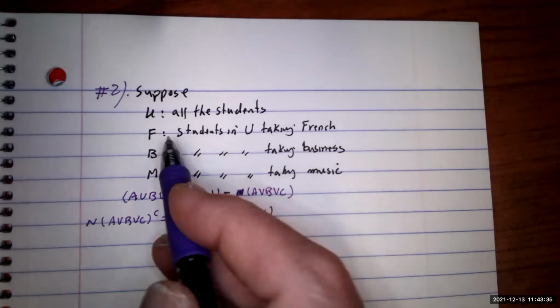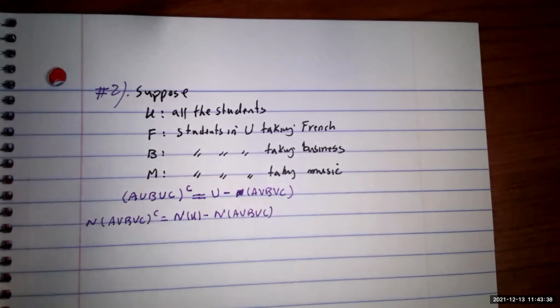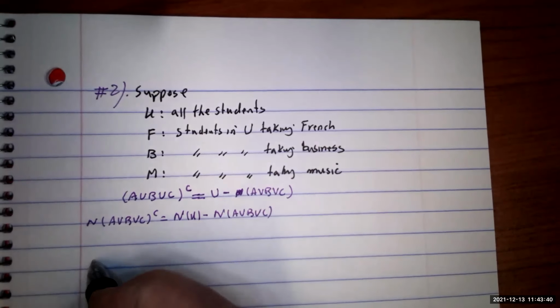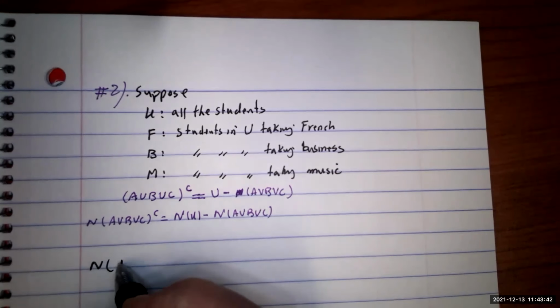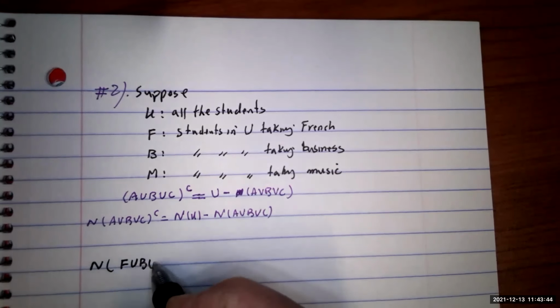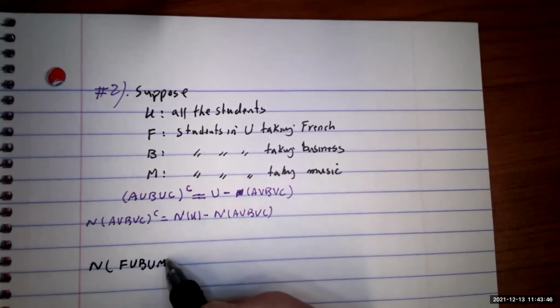So in this notation, we want to find those students that are not taking any of those courses.